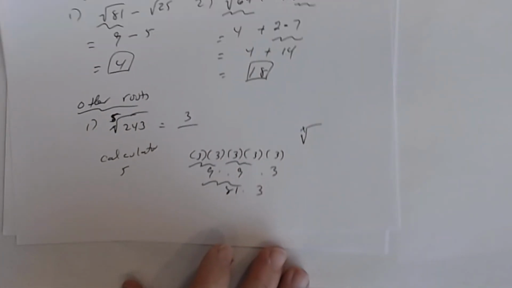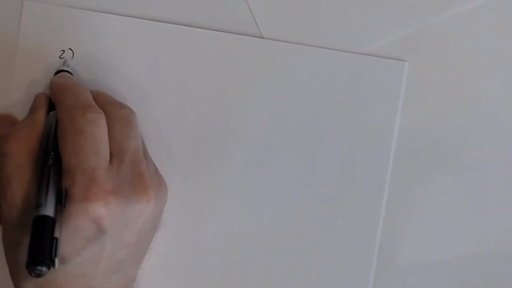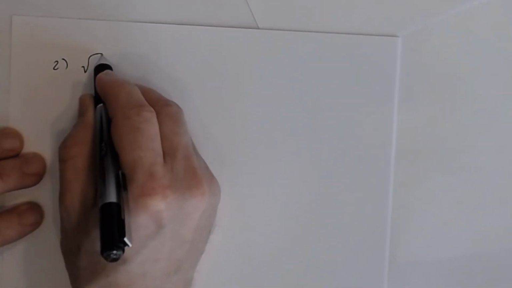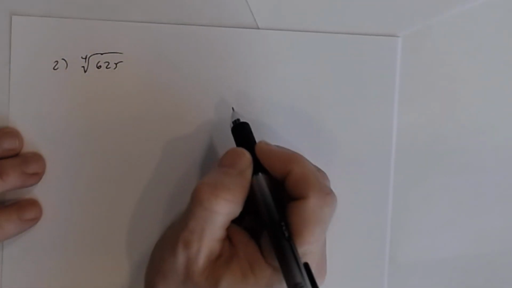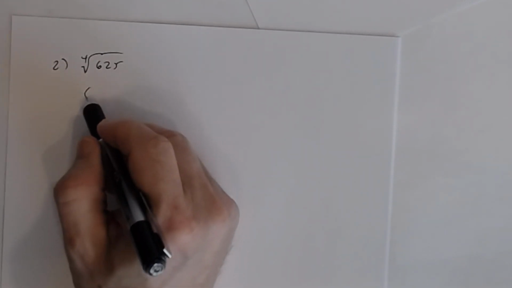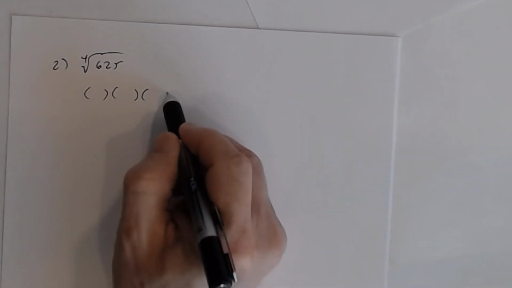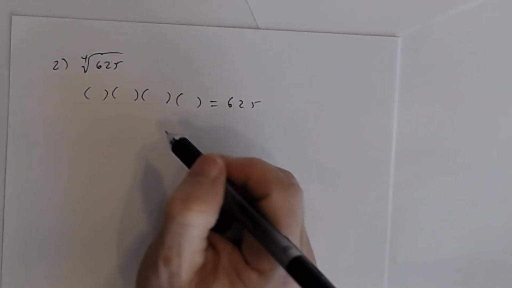And then let's do one more with this. Suppose we had the fourth root. Okay, fourth root. So let's suppose we had the fourth root of 625. That's a little bit harder for some students to think about mentally. What number times itself 4 times is 625? That's a little bit more difficult to do. Use your calculator.